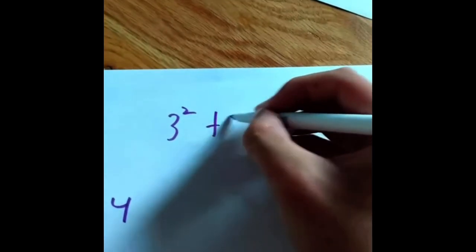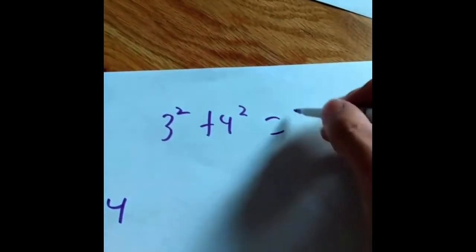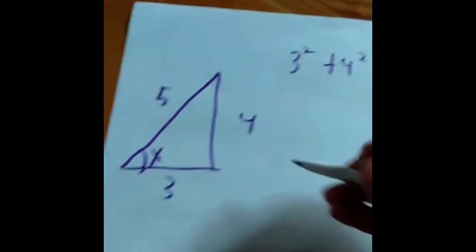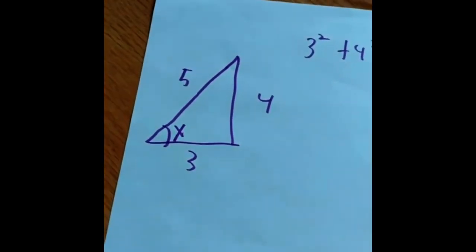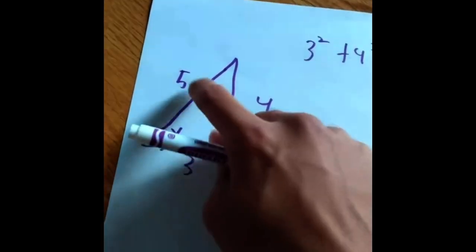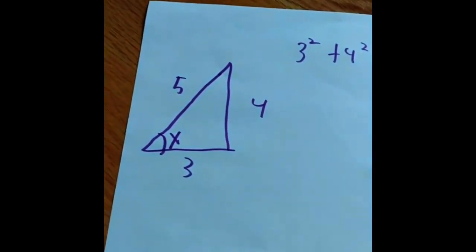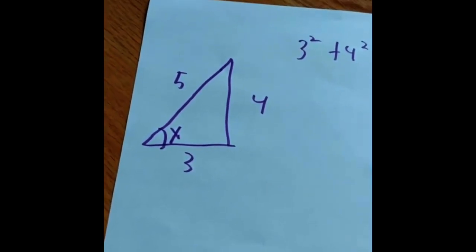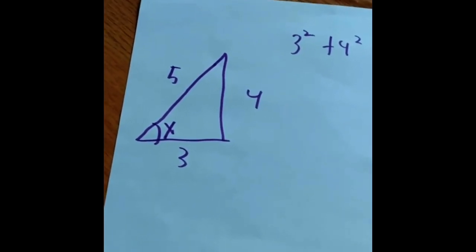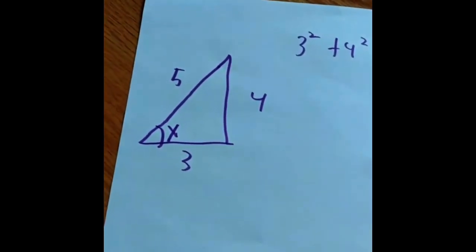When we do the Pythagorean theorem, 3 squared plus 4 squared is going to equal 5 squared. So this is definitely a right triangle. The combination of 5, 4, and 3 is actually the most famous combination for the Pythagorean theorem. There are many other combinations, but this is the most famous one.